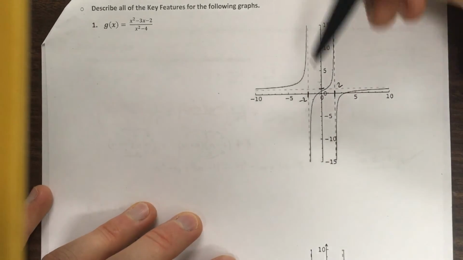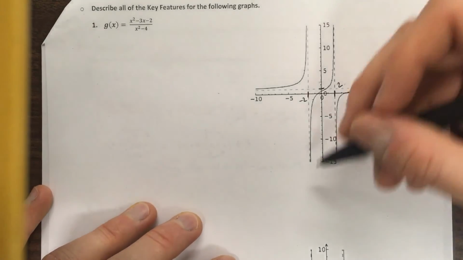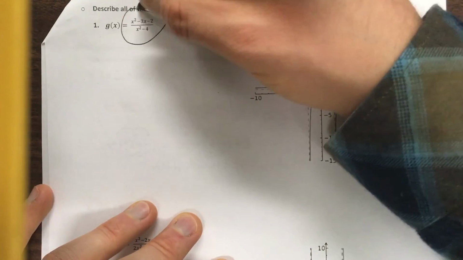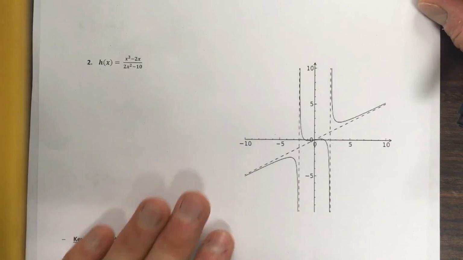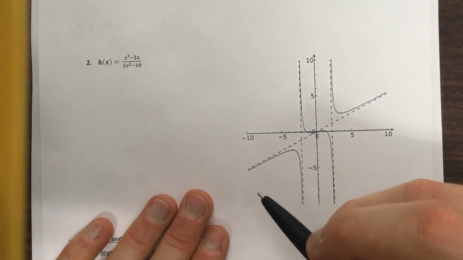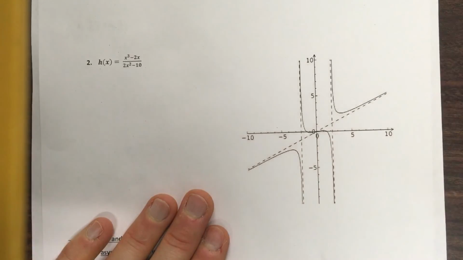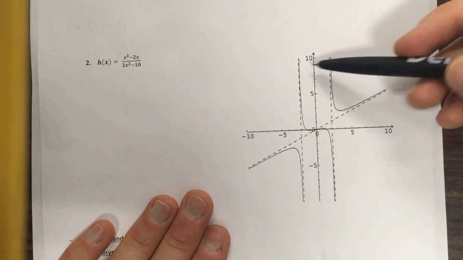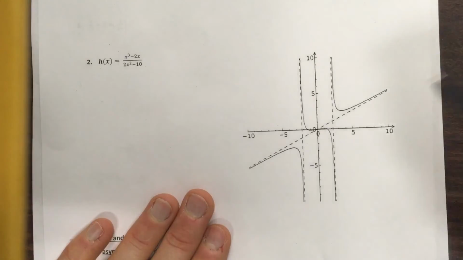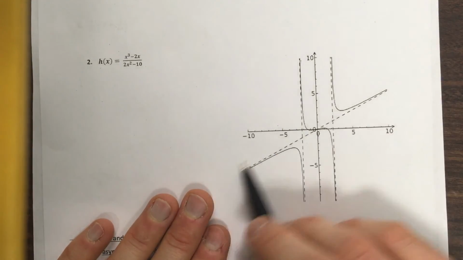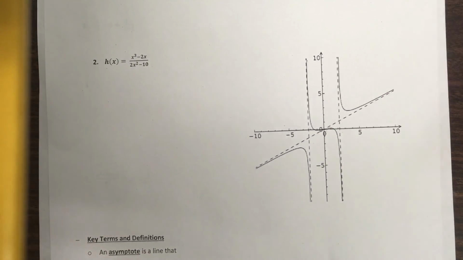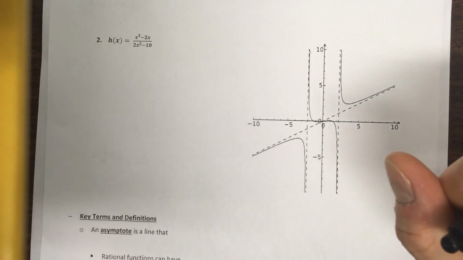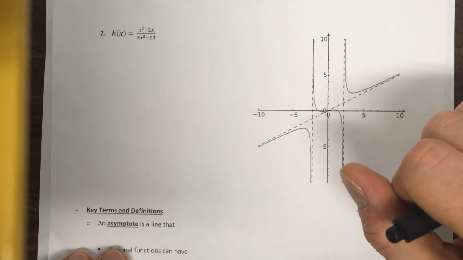I would encourage you to try to describe why we have these 2 vertical asymptotes at x equals 2, looking at this function. And here, this function, x cubed minus 2x over 2x squared minus 10, we have 2 vertical asymptotes, and we don't have a horizontal asymptote, we have a slant asymptote. We're going to see next class why those things occur. But if you want to try to figure out where these vertical asymptotes occur, go for it, see if you're right by asking me in class.